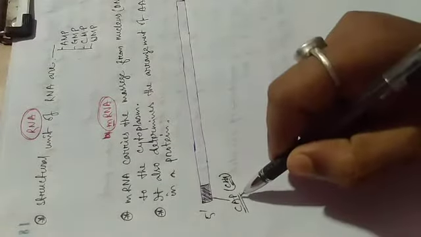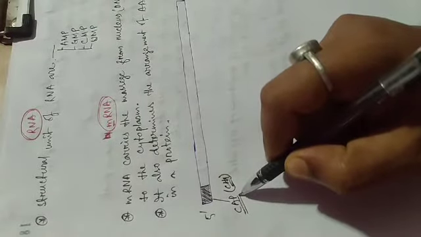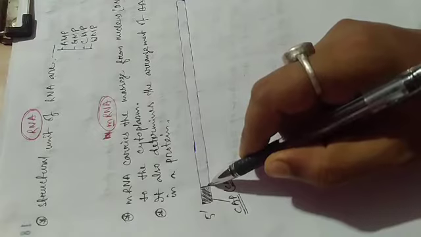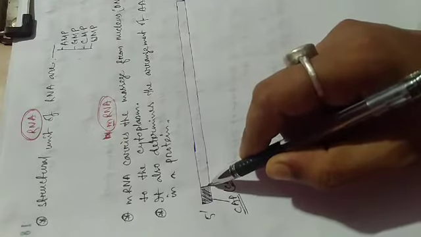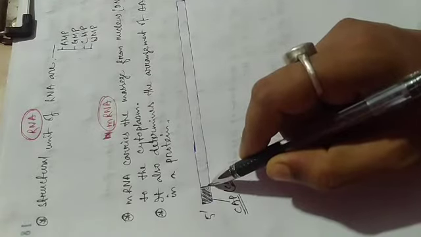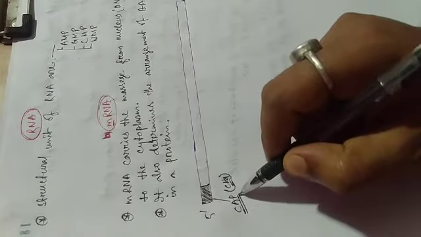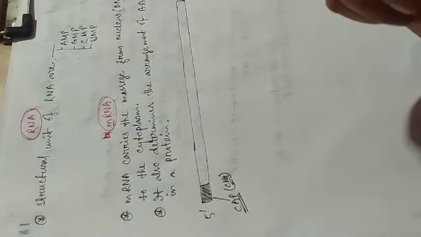What is the function of the cap region? The cap region attaches the mRNA to the ribosome at the time of protein synthesis. Okay, so it helps to bind with the ribosome.